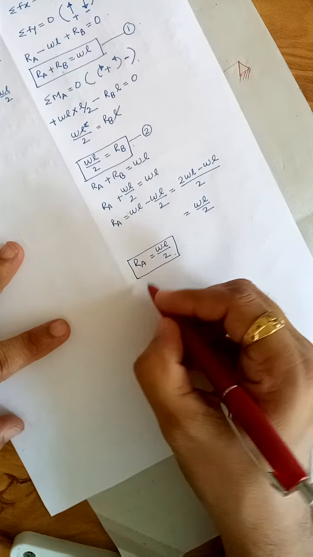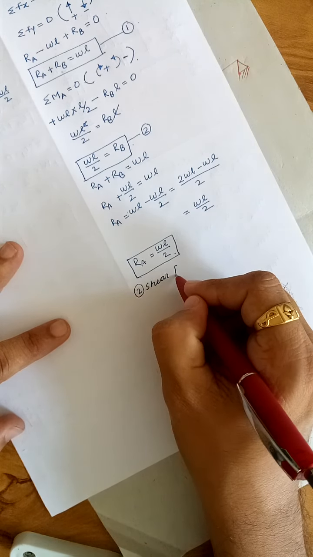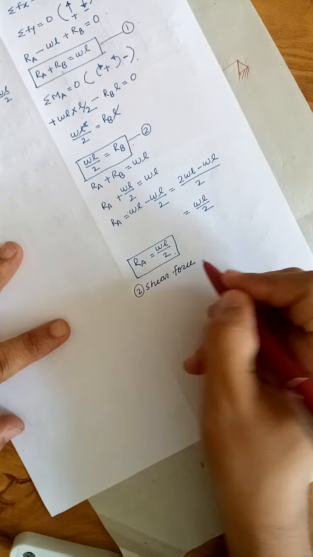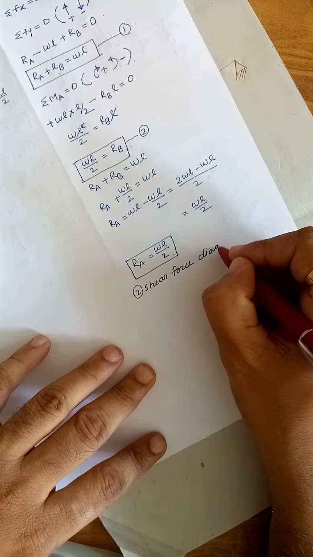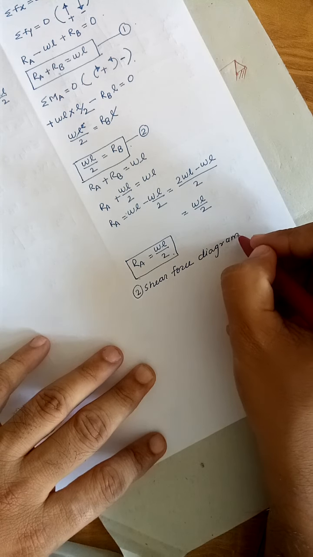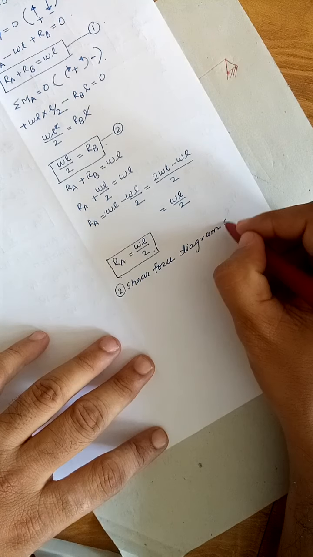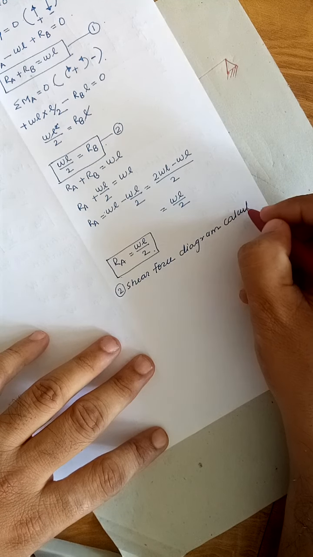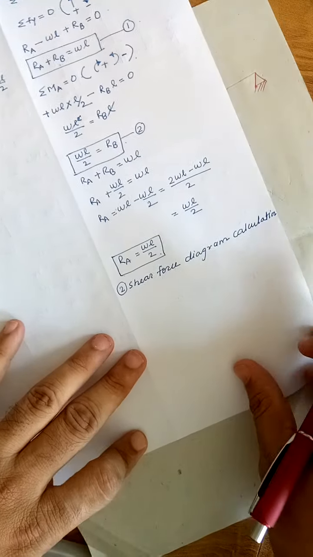Now calculation of the shear force diagram. We are going to calculate shear forces along the length of the beam. Again, what is the sign convention? That also matters.